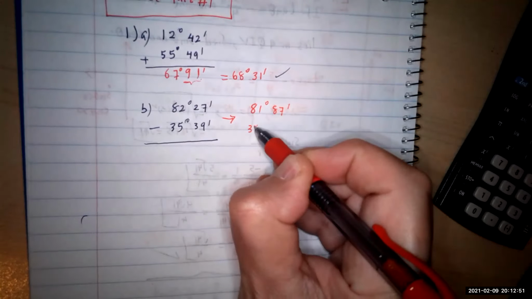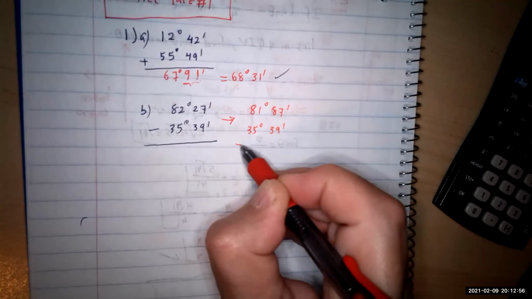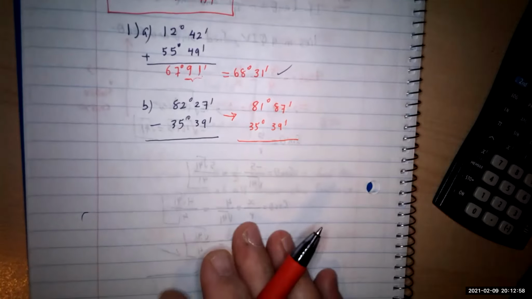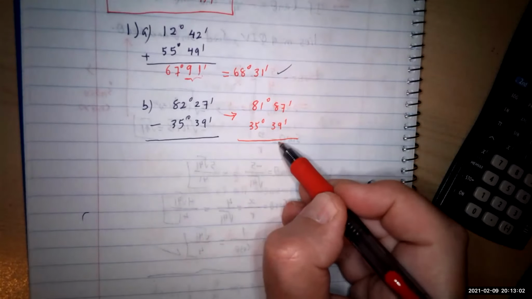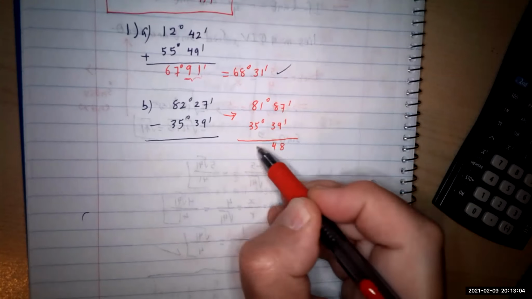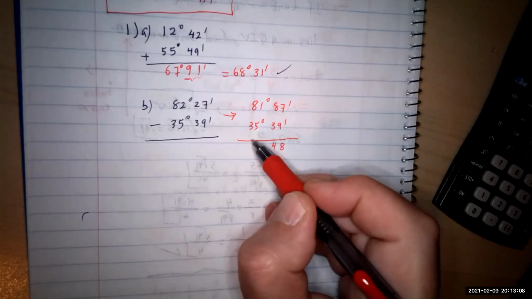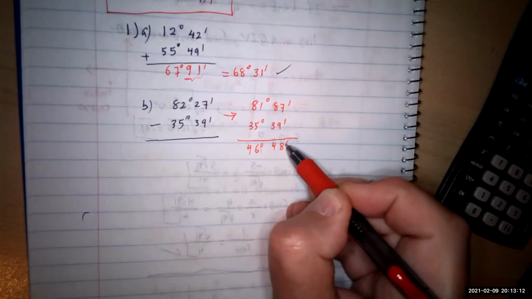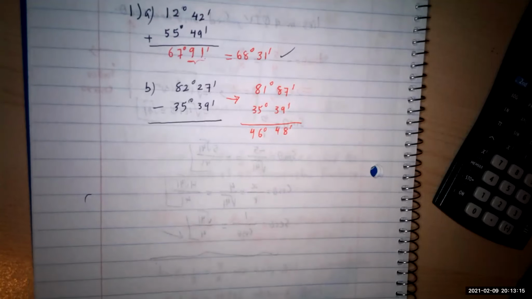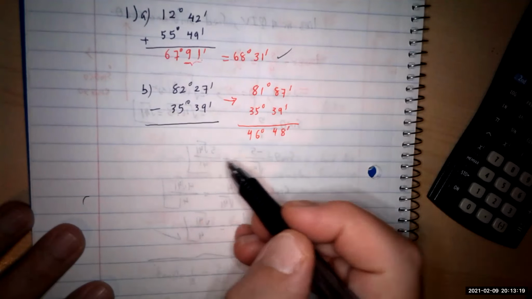And this is going to be 35 degrees and 39 minutes. Now we are able to subtract it. That gives you 8, 4, and this is going to be 6 and 4. So that gives you 46 degrees and 48 minutes, and we're done. Any question? That is the first operation that we have.